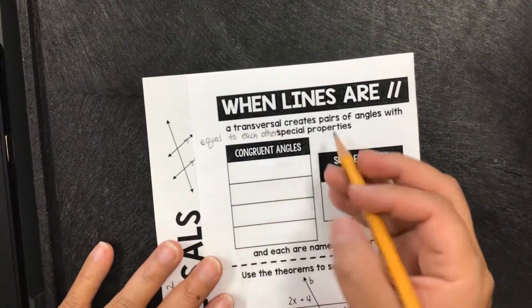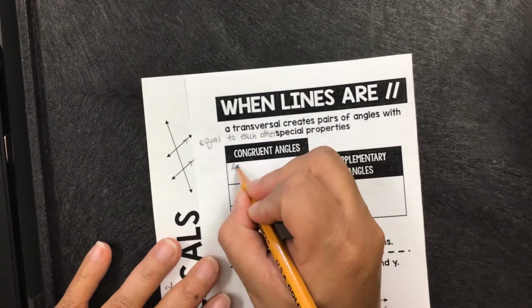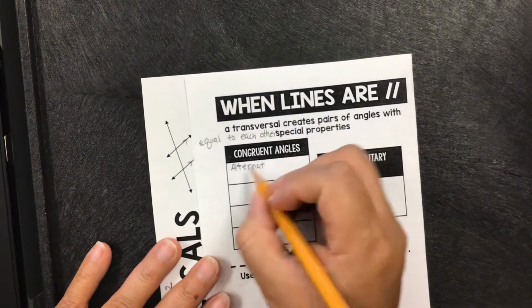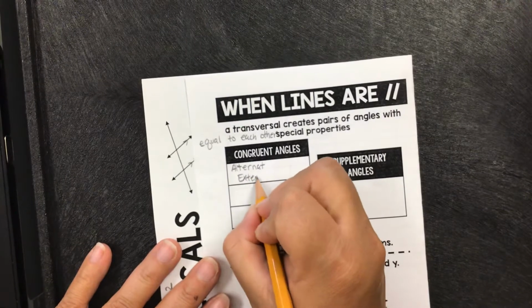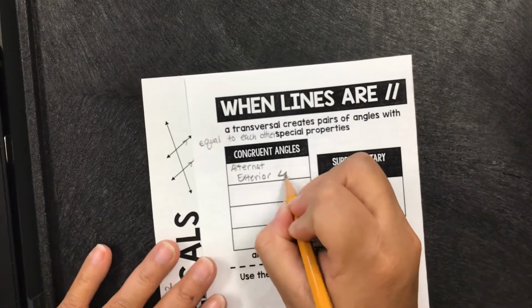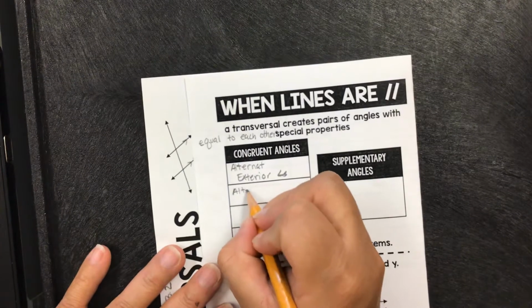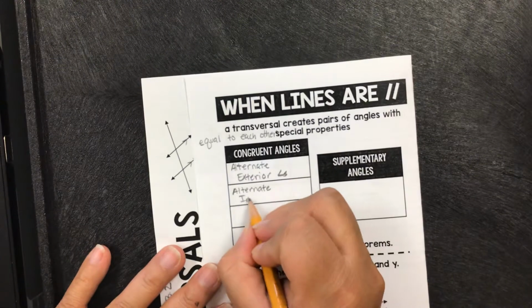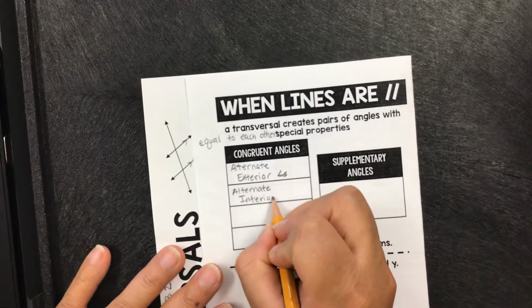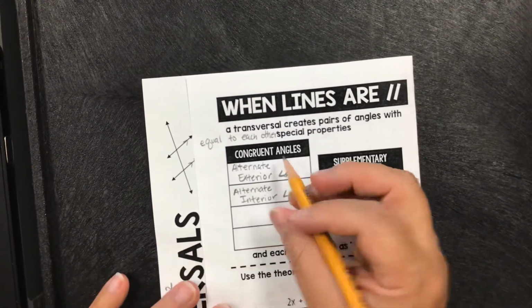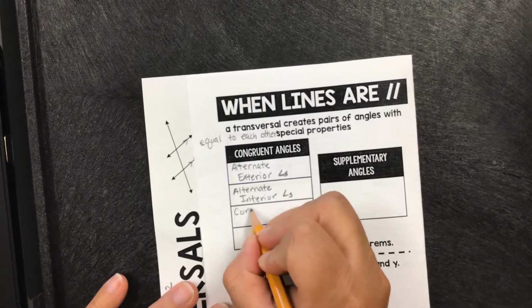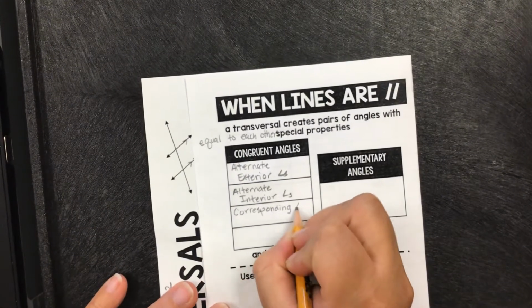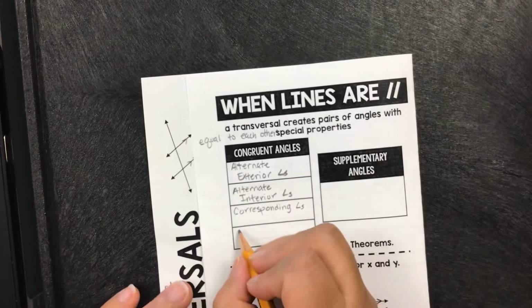The ones that are congruent are alternate exterior angles, alternate interior angles, corresponding angles, and vertical angles.